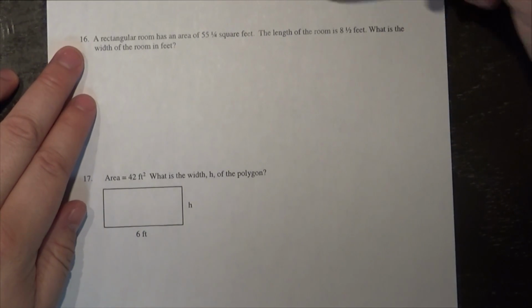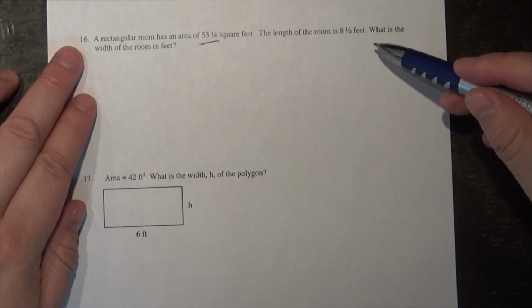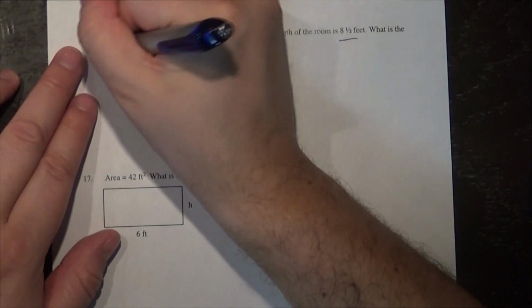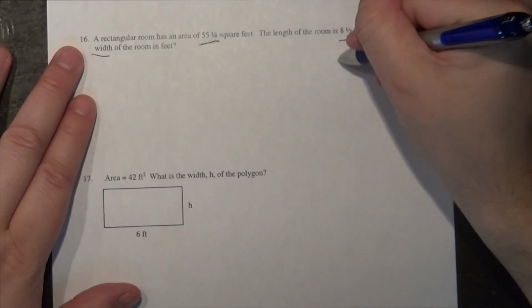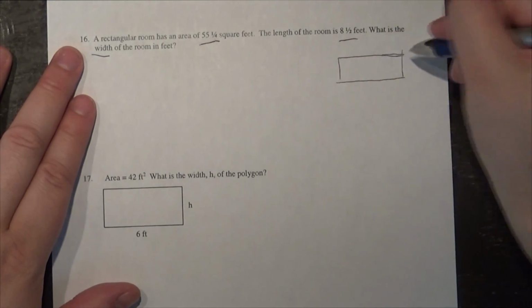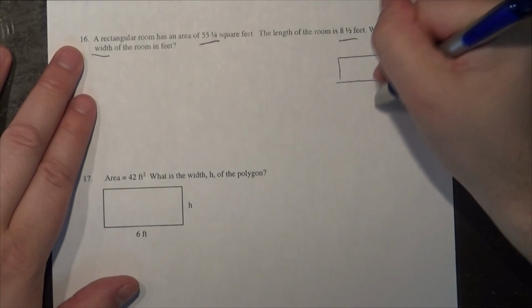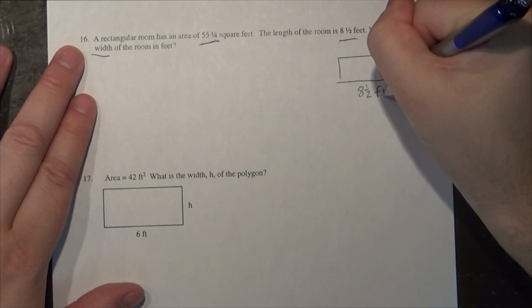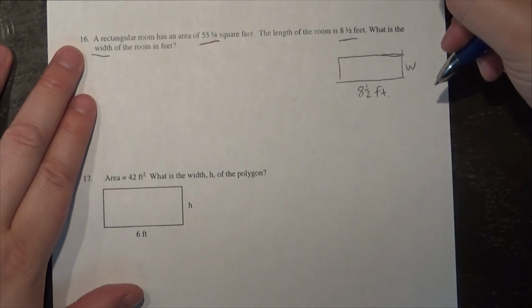So it says a rectangular room has an area of 55 1/4 square feet. The length of the room is 8 1/2 feet. What is the width of the room in feet? We don't know the width. So if it helps you, and I know I'm a great drawer, so you guys are going to be jealous of my drawing, but there it is. I know that the length of the room is 8 1/2 feet. The width of the room we'll call W.